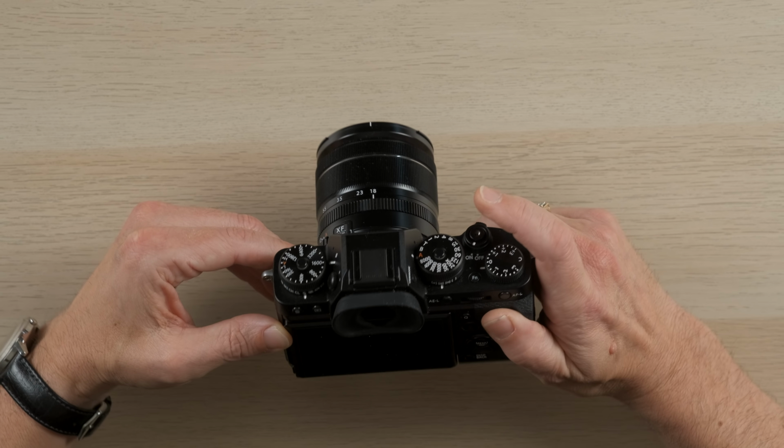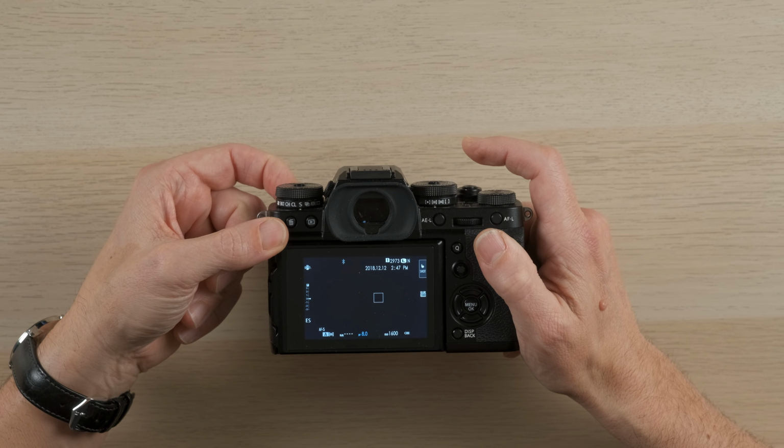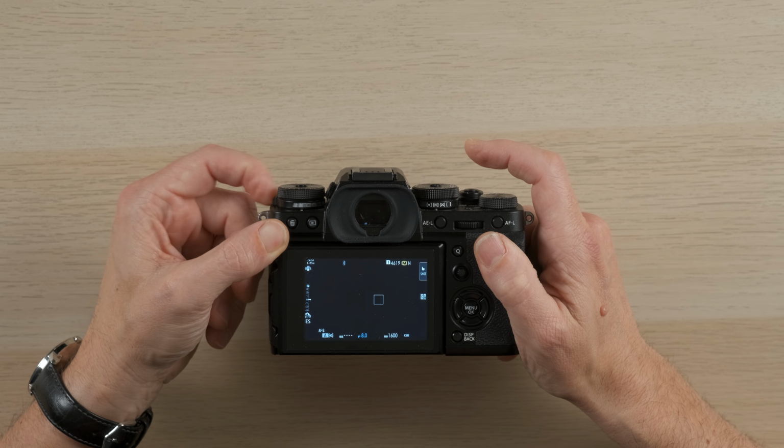The X-T3 offers improved autofocus capabilities when recording videos over previous models. Now there's eye detection as well as face detection. To go into those settings, power the camera on. If you don't already have it, you can rotate the top command dial around to movies. Otherwise, you do have the option of scrolling through the various menus.